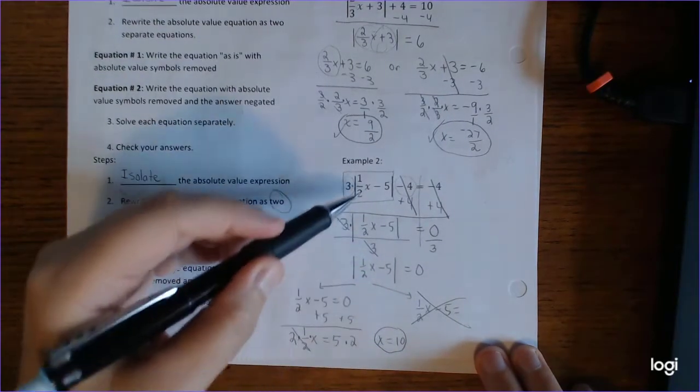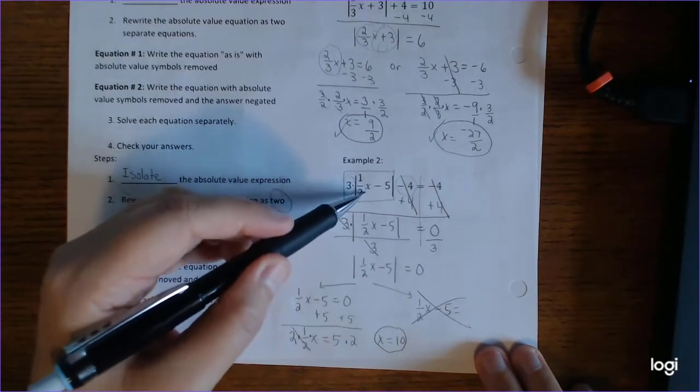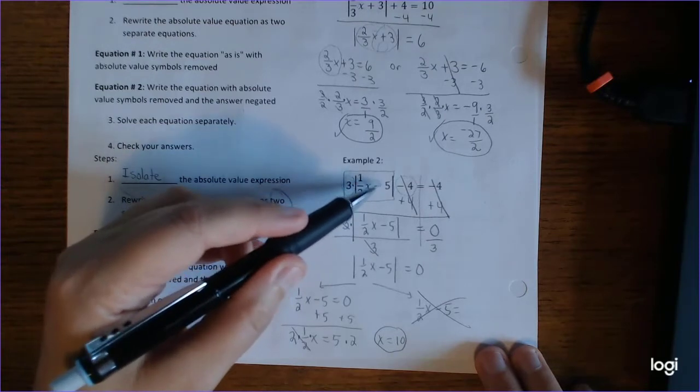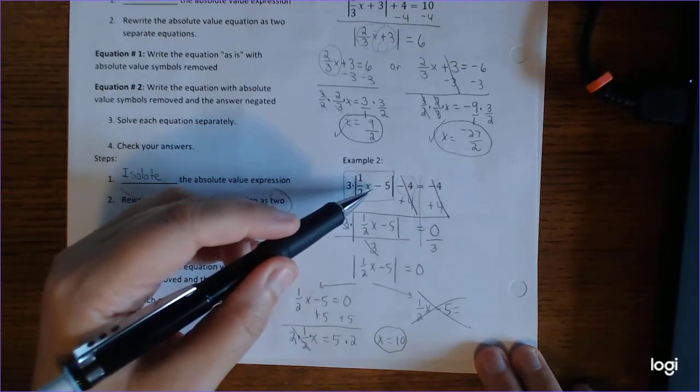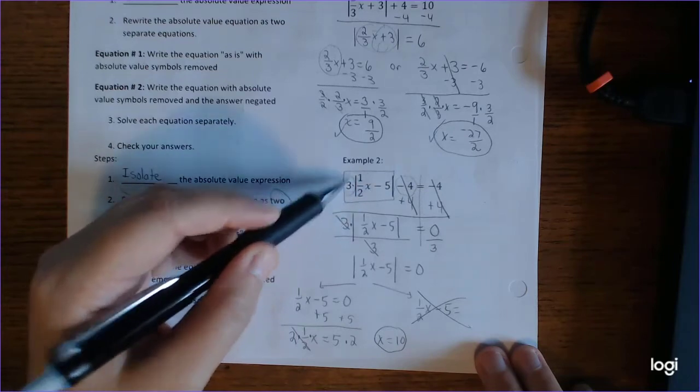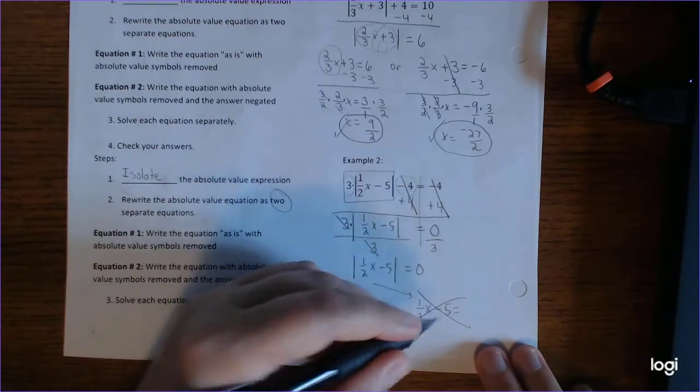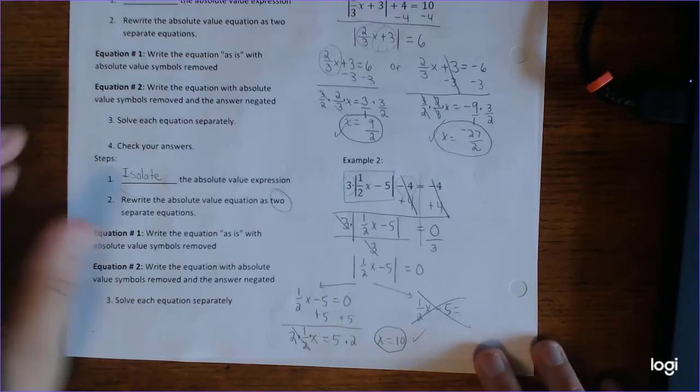If we check our work, we put 10 in here. 1/2 times 10 is 5. 5 minus 5 is 0. 0, absolute value of 0 is 0, times 3 is 0. 0 minus 4 is -4. So that checks out.